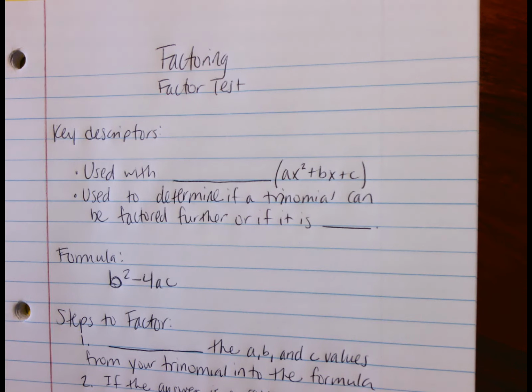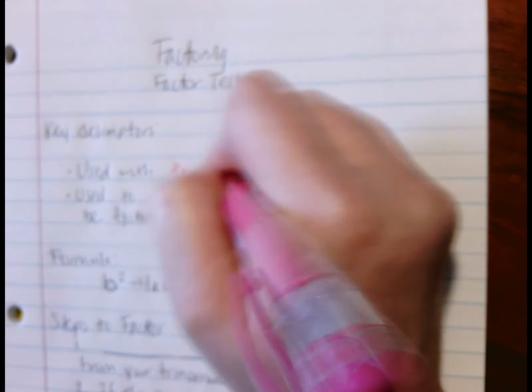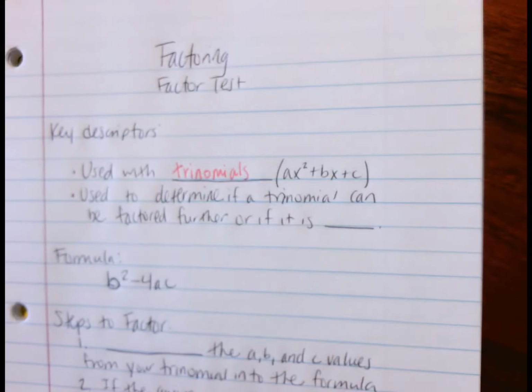With the factor test, your notes are set up the same as they were before. If you want to print those out and fill them out on your own, I'll have the updated copies again on Google Classroom for you. But we're just going to fill them out as I'm explaining this to you. So the key descriptors: we are using the factor test with trinomials. That's what goes in that blank, trinomials.